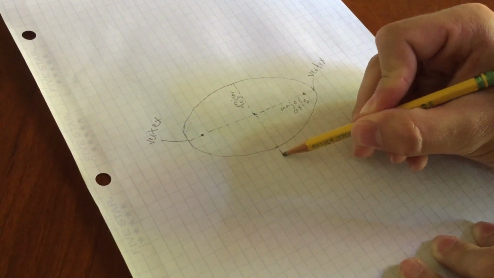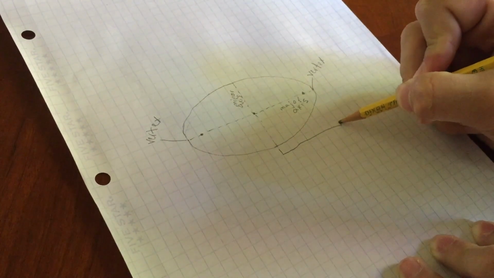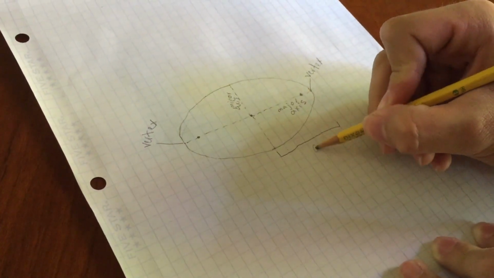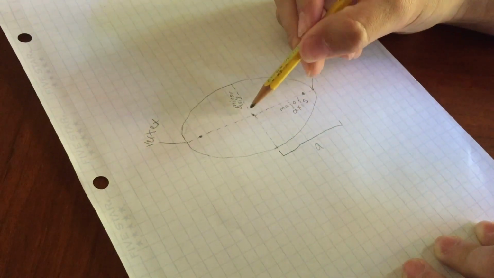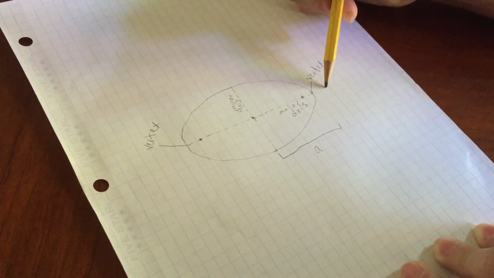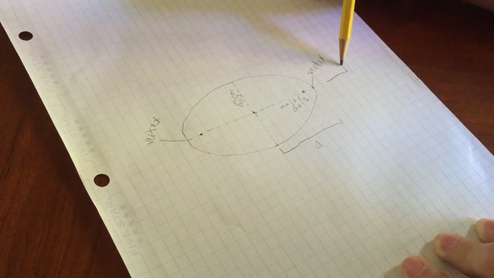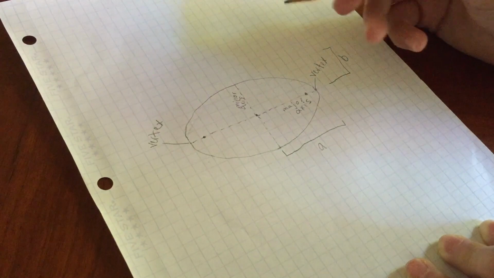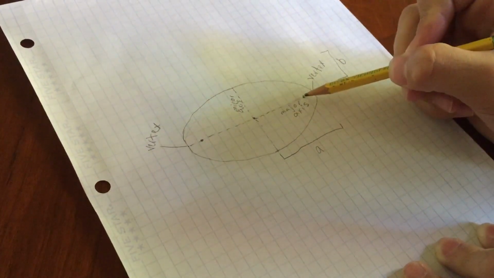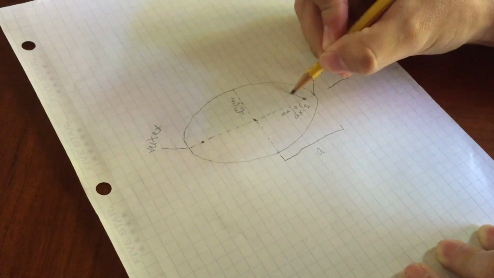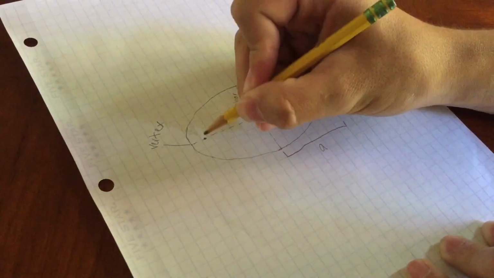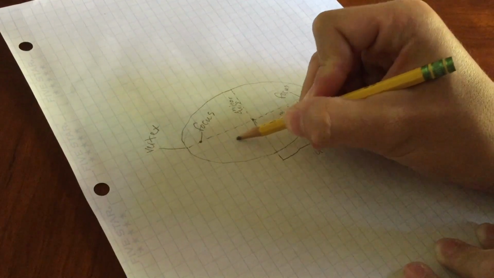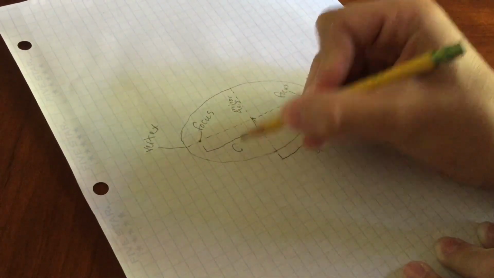So the A value is basically the major axis, which is the center right here, to the end of the vertex, which is your A. Your B value is the minor axis, which is from the center all the way up to the top. There, that's your B value. And then your C value is from the center to your foci. Focus there, and focus there. And that is the length from here all the way to there, which is your C value.